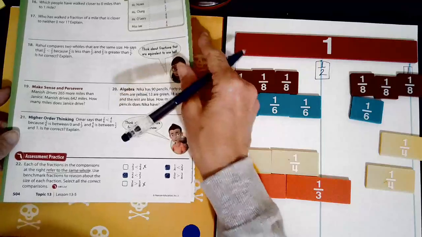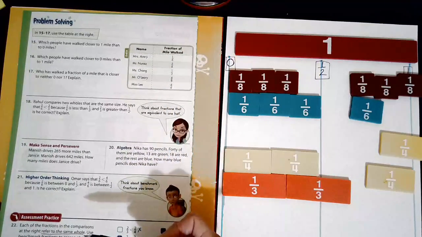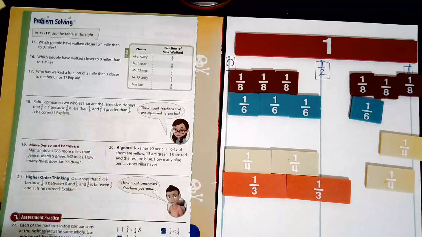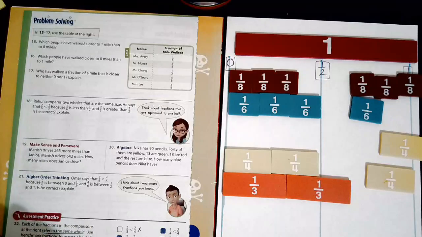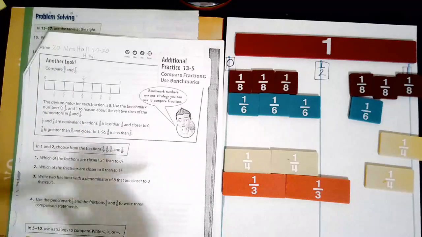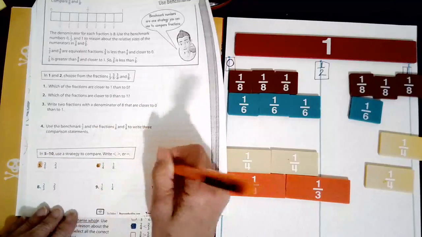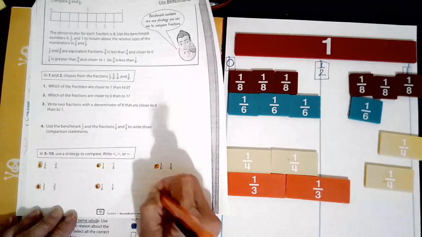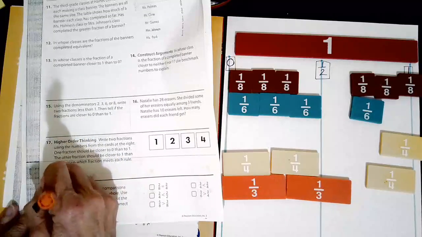Now, we skipped quite a few because I wanted to make sure I wasn't giving you too much work at one time. So let's look quickly at our homework assignment. So for lesson 13-5, I want you to complete numbers 5, 6, 7, 8, 9, 10, and then on the back, we are just going to complete number 18.